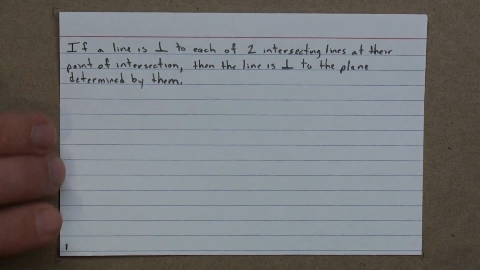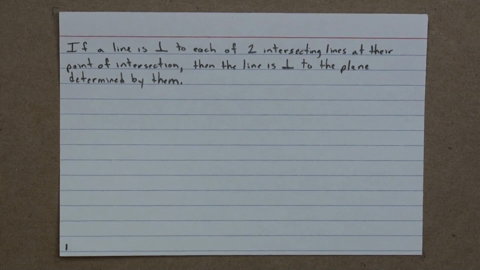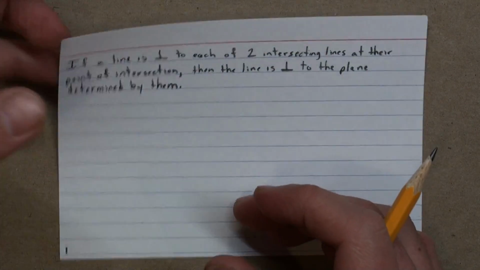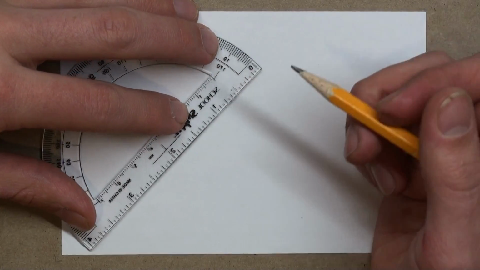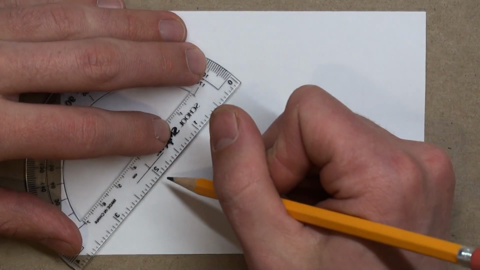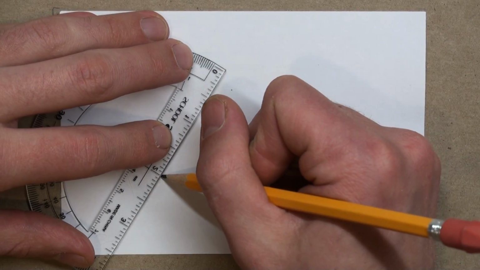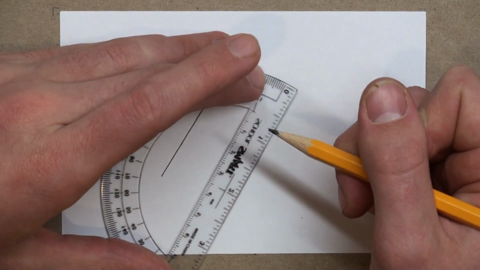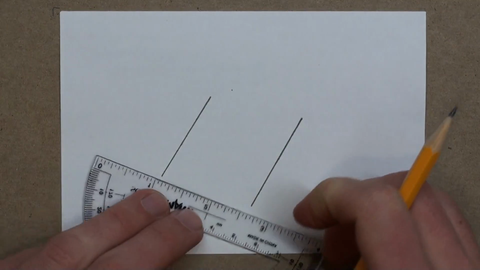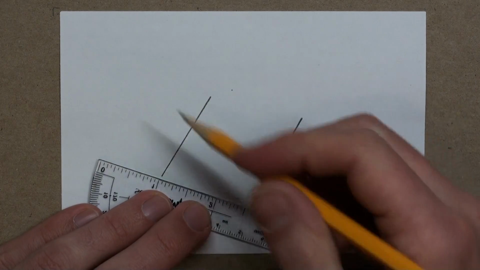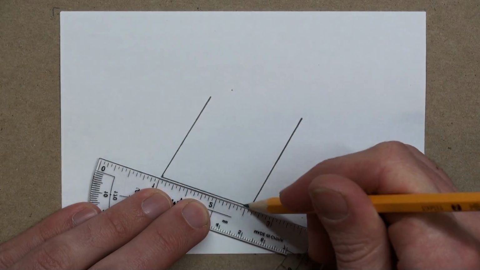Alright. In the bottom left corner, just put a little 1, because we're going to number our cards, because we're going to need to find this card later on. Now on the back, let's draw a picture of what this looks like. So what we have is a plane, and you can draw this however you want. We just have to draw a flat surface on our paper. So I'm just drawing any flat surface.